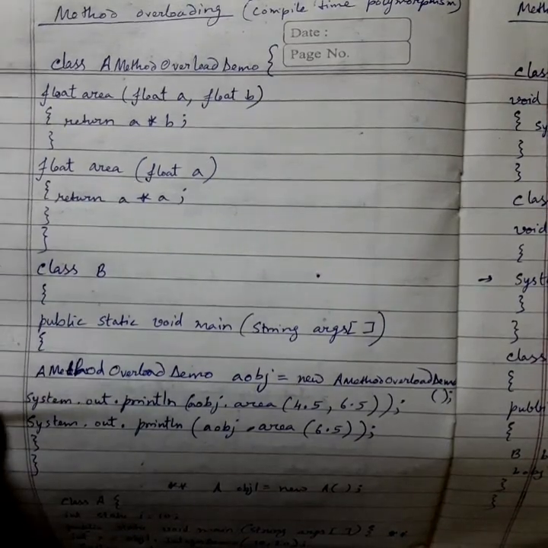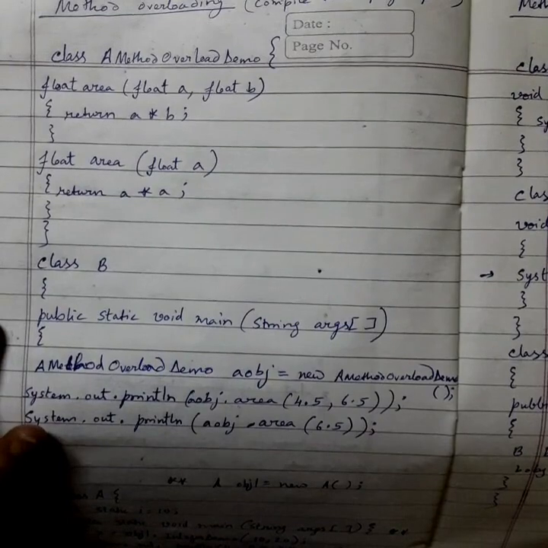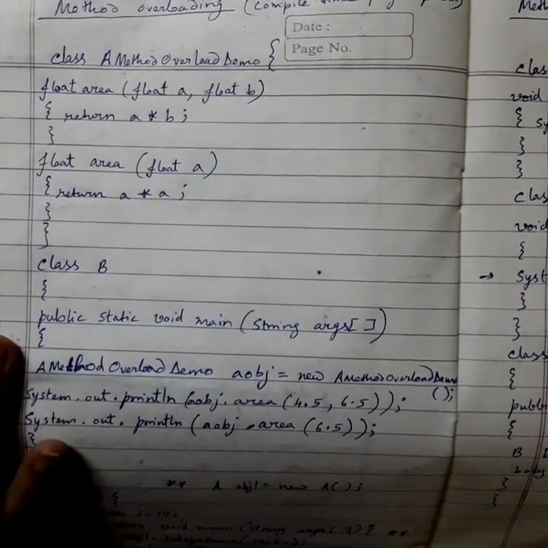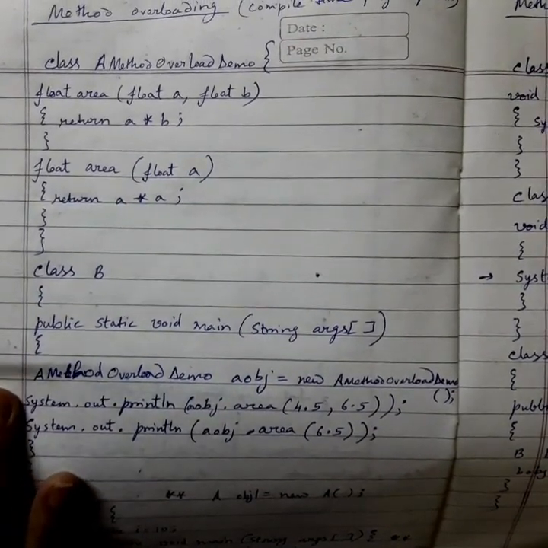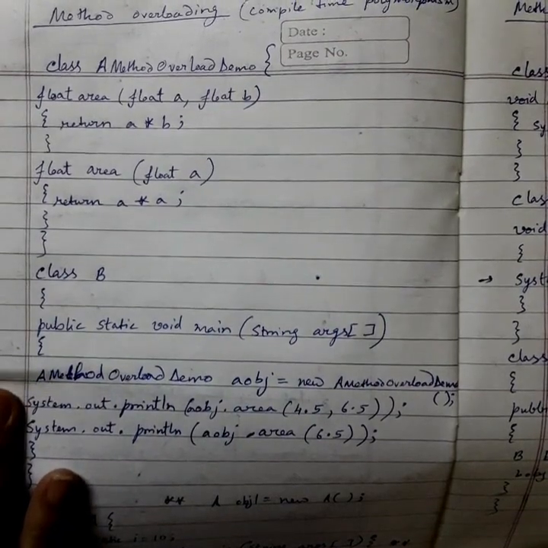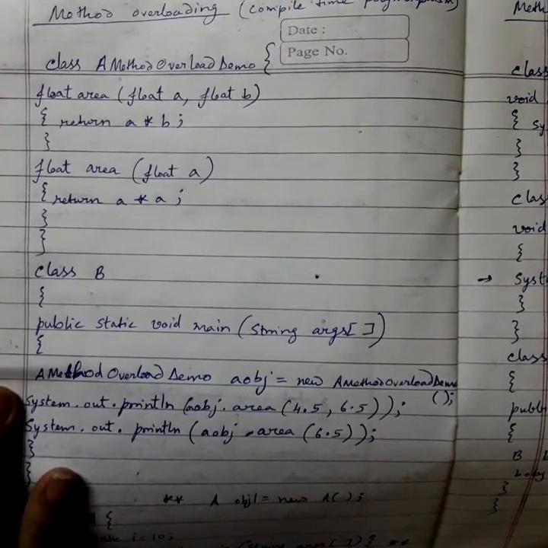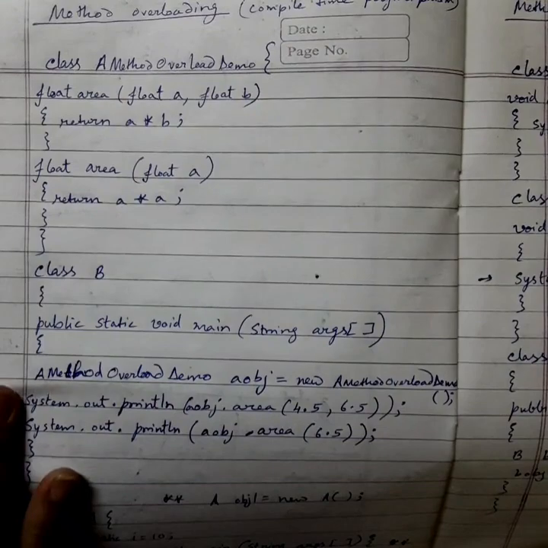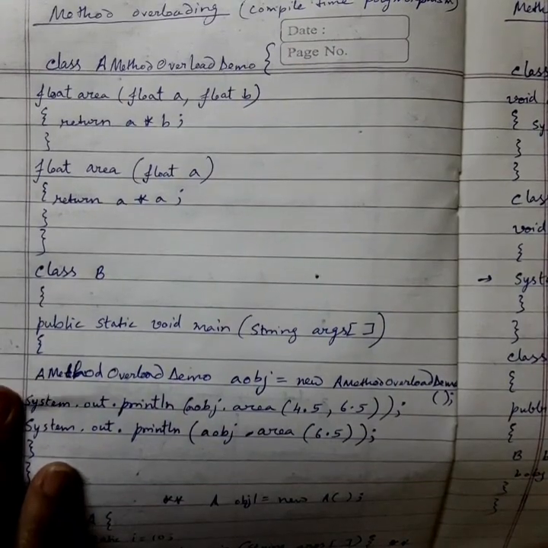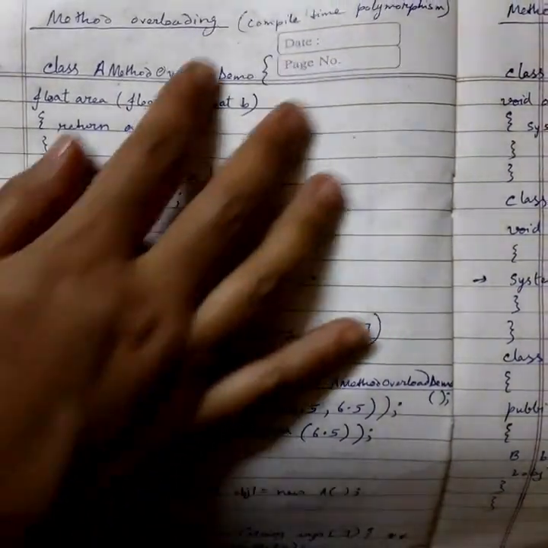Okay, so let us start with polymorphism, method overloading, overriding. Okay, so now what is method overloading? Method overloading is compile time polymorphism.